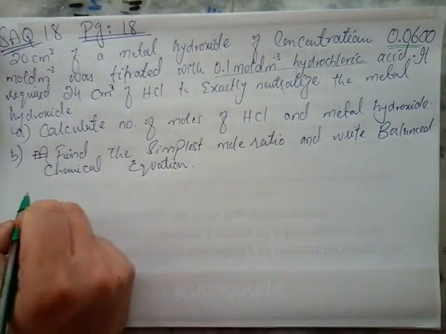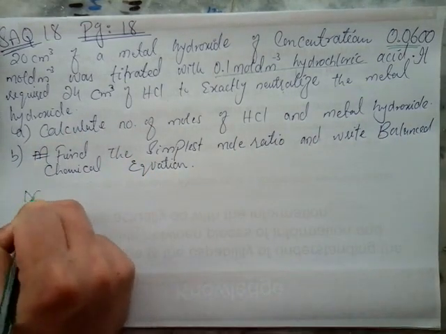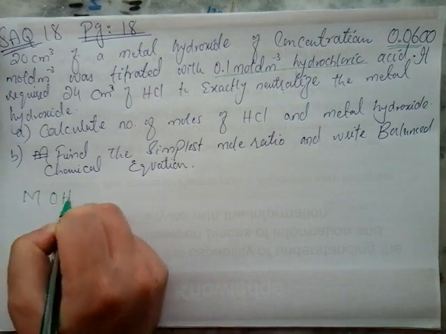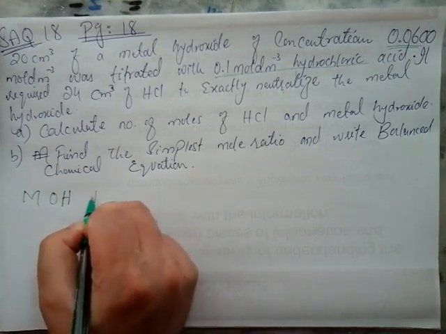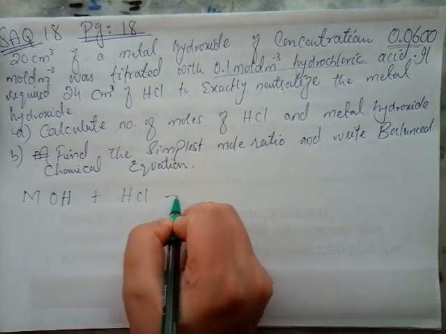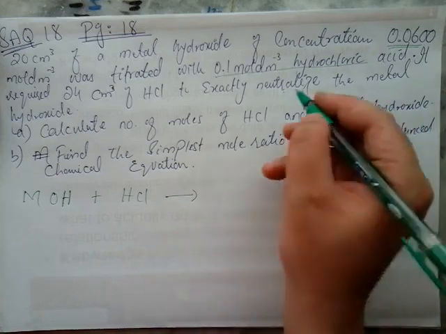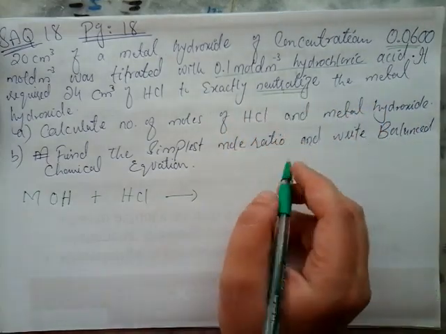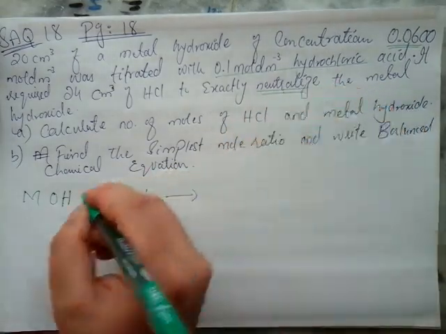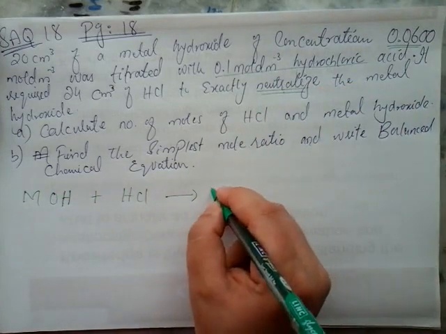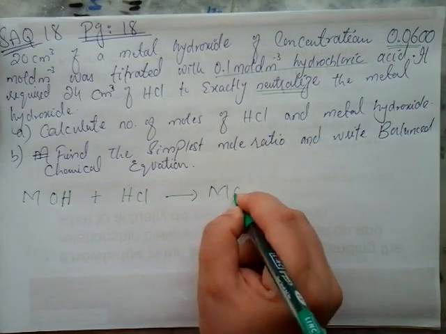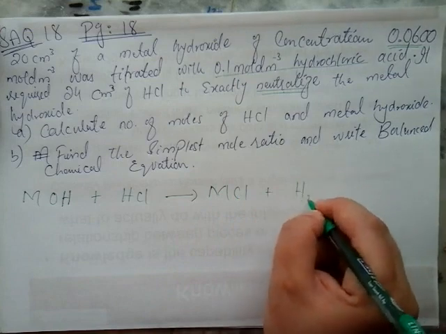I will use the letter M for metal, OH for hydroxide, and when it reacts with hydrochloric acid, keep in mind that it is a neutralization reaction. Neutralization is a reaction in which acid and base react together and form salt. Here the salt is metal chloride, and water.